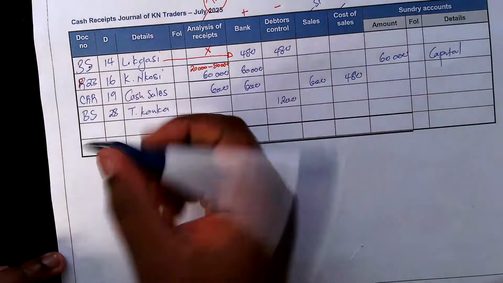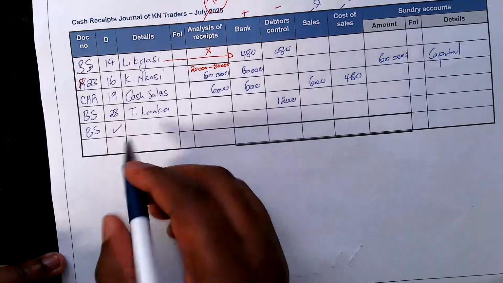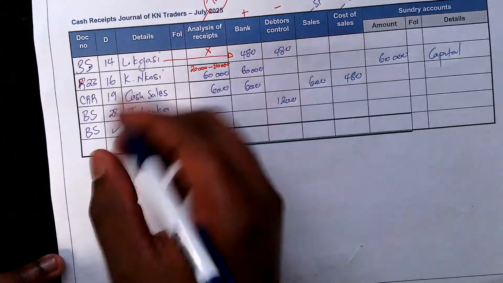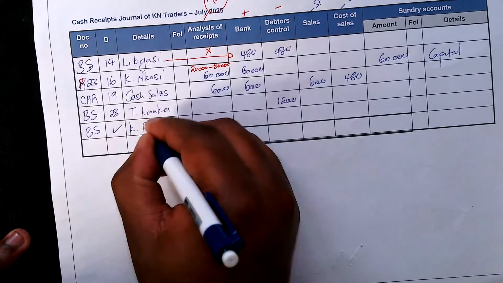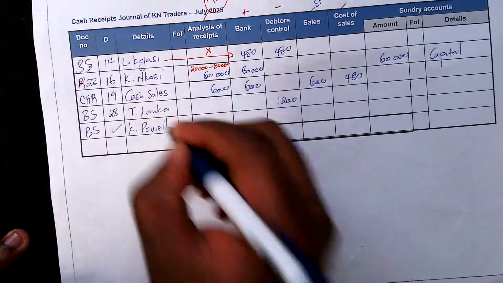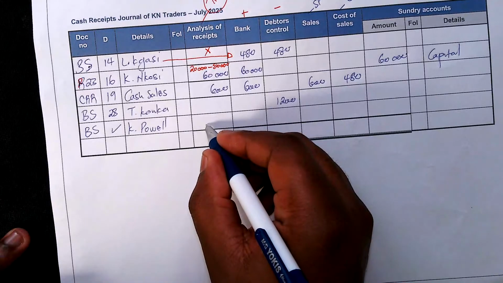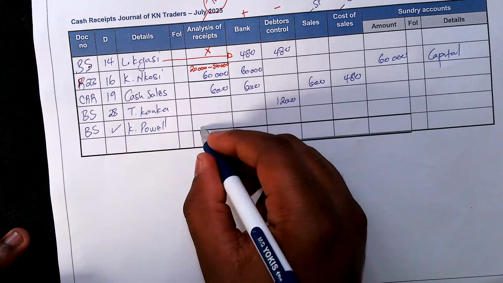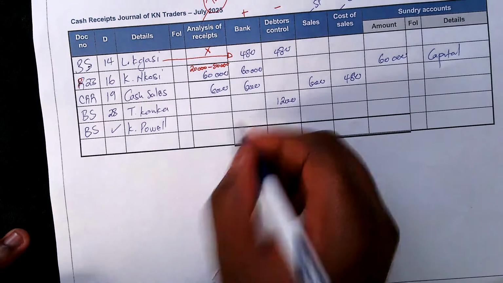So let us do this one. It's also an EFT, so you have to verify with the bank statement. The day is the same, so I'm going to put a tick, or I will leave it empty, it's up to you. This money is from K Power, a tenant. Analysis of receipt, nothing, as this is a direct payment. So the money was directly deposited into the bank account of the business.